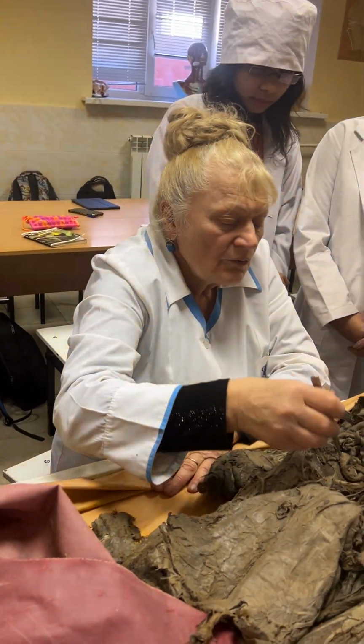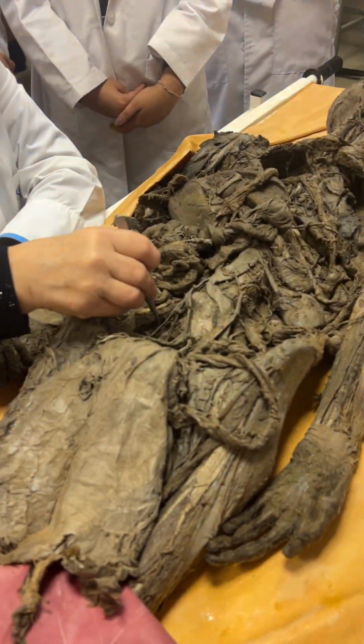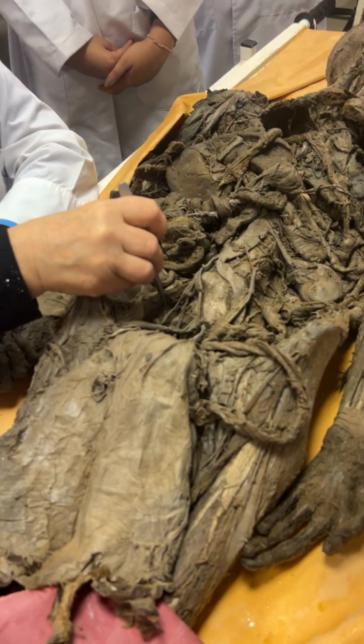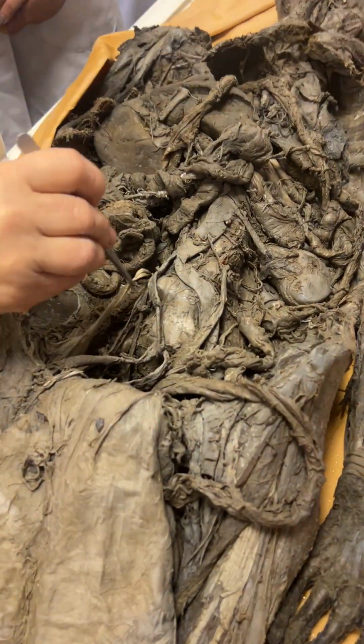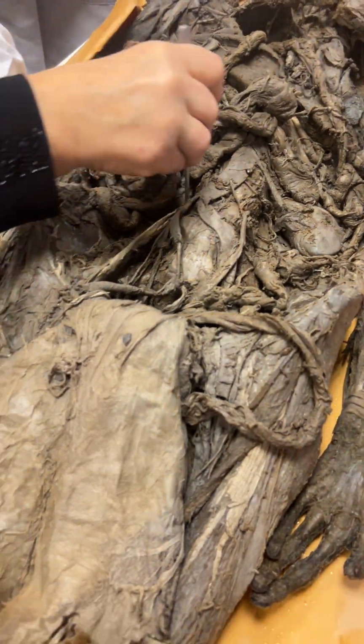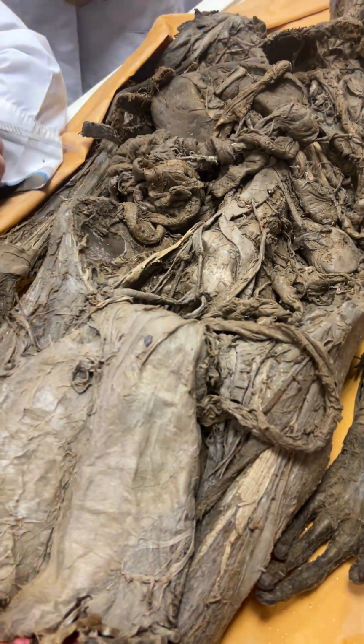One artery goes deeply behind the psoas major muscle, with the psoas minor separated from it, and comes to the iliac fossa.